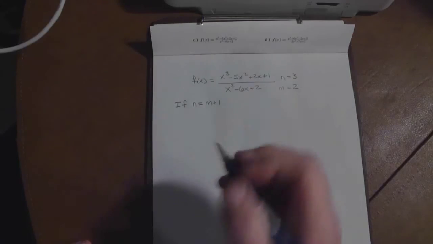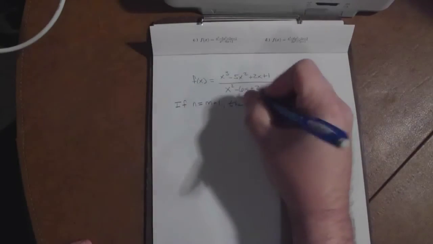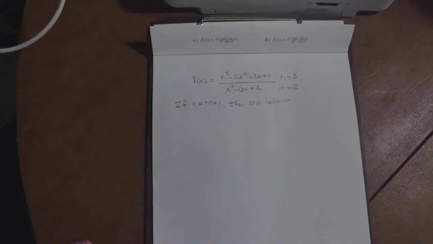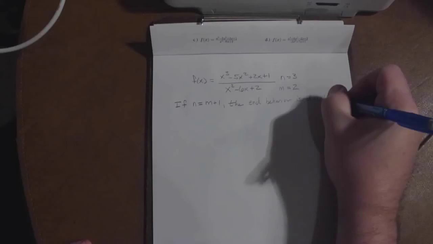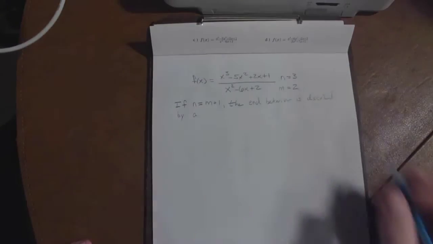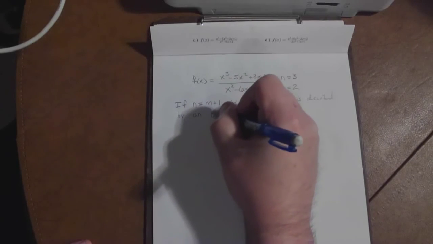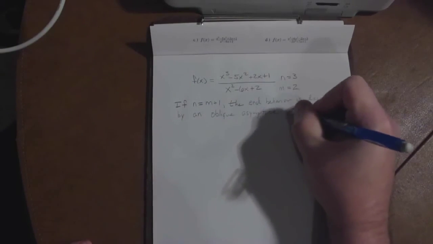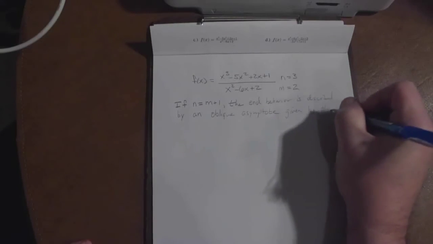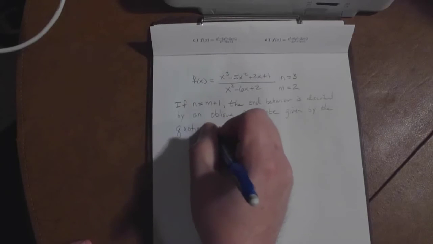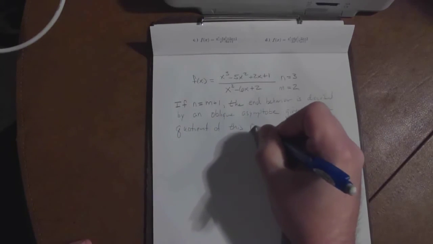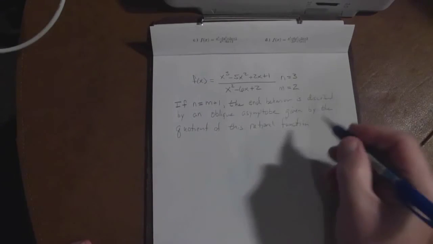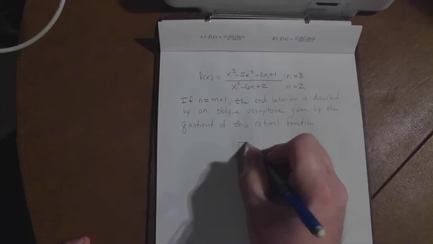If n equals m plus 1, all right, the end behavior, right, is described by what we call an oblique asymptote, given by what we call the quotient of this rational function, which does mean that what I'm going to have to do is set up a division problem in this case.